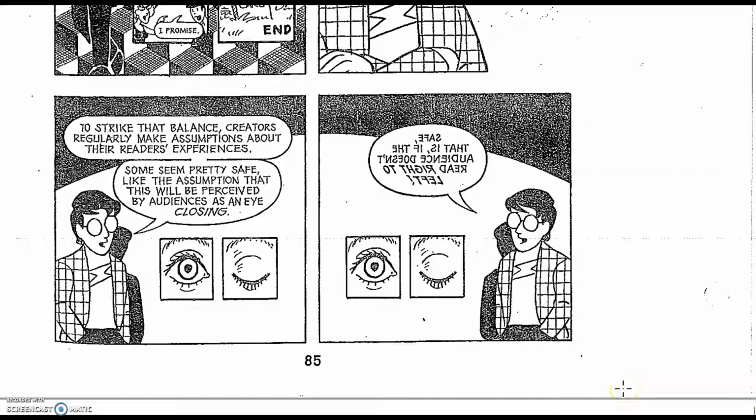Again, for those of you new, you always go left to right, top to bottom, left to right, top to bottom, left to right, top to bottom. Whether that's the panels on the page, or the dialogue balloons or narrative text box in a panel itself, you're always starting at the top left and working to the right and working down.